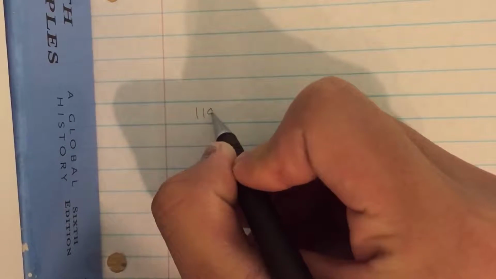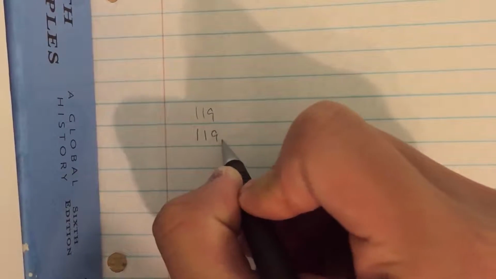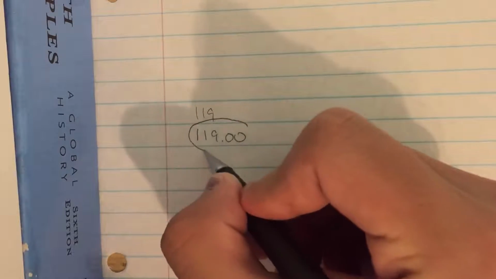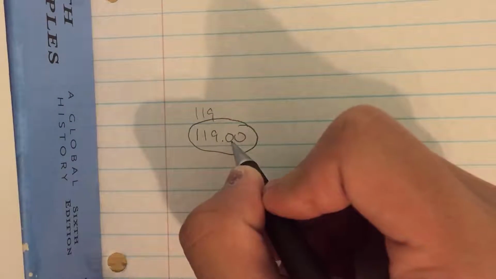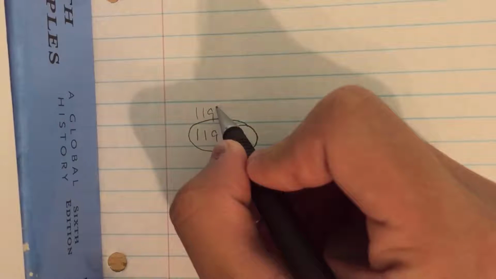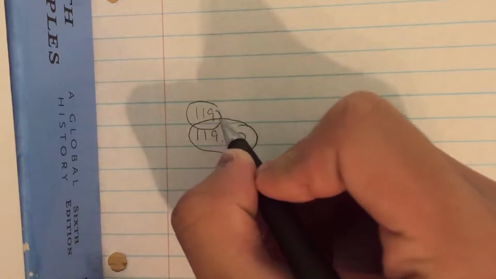So there is a huge difference between me writing this and this. This answer is more precise because it goes up to more decimal points and it shows more units ahead of it. While this one isn't as precise because it doesn't show more decimal points, it doesn't show anything else.